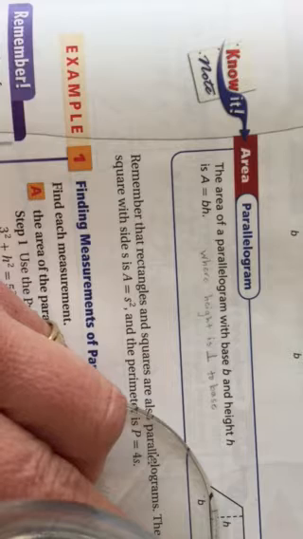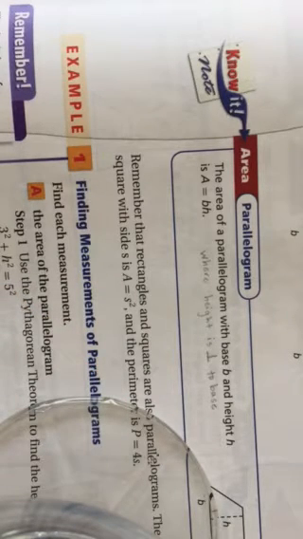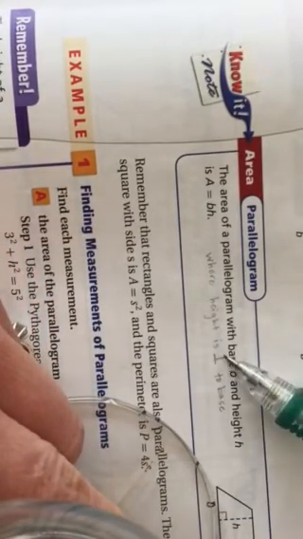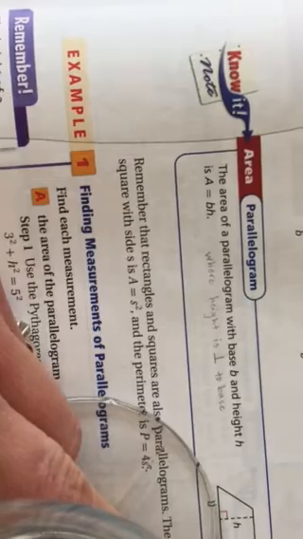You cut the triangle off one side and put it on the other, and it's just like working with a rectangle. So again, area equals base times height. That's pretty easy to apply. Just remember that your height always must be perpendicular to your base.